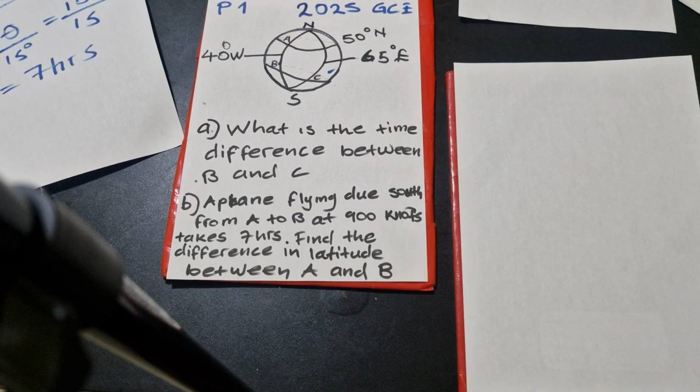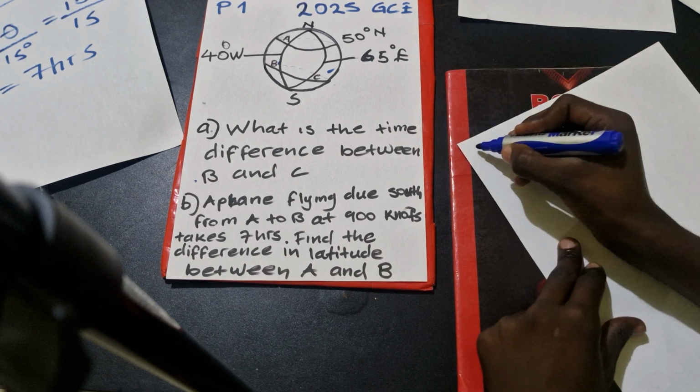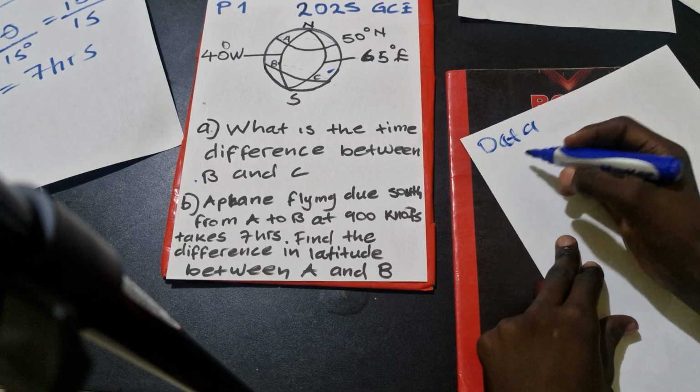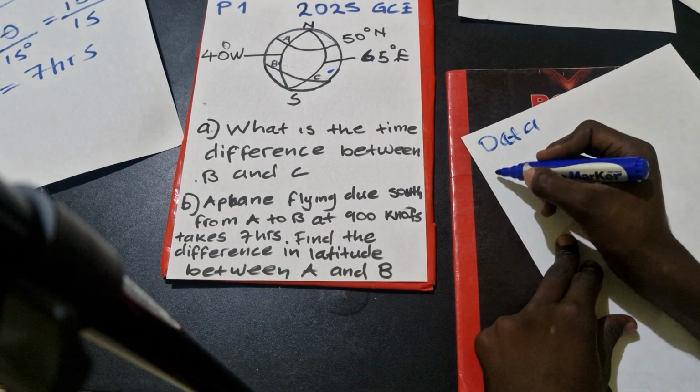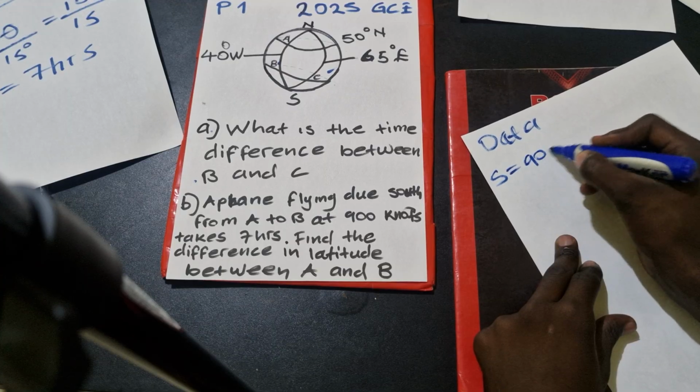It's very important to note down the data. So what is our data at this point in time? We have the speed. They have given us the speed. Our speed is 900 knots.